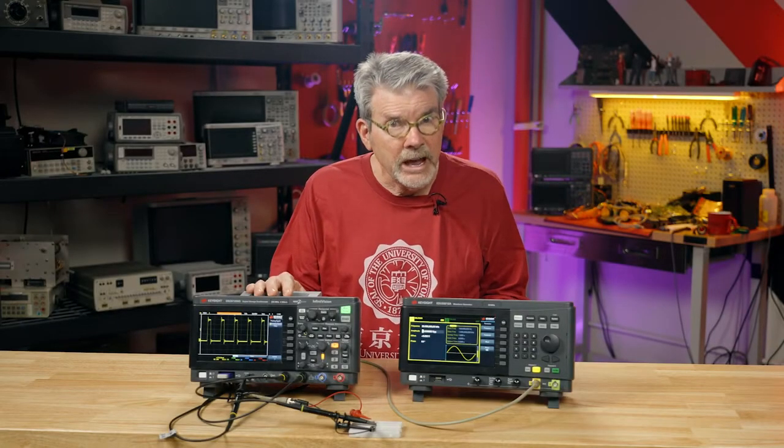Most of today's oscilloscopes can perform measurements automatically, without counting divisions and without manually positioning cursors. Let's now perform some measurements automatically and also get an understanding of what some of these measurements mean.